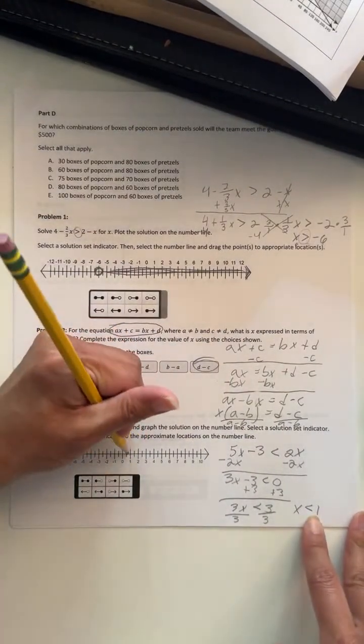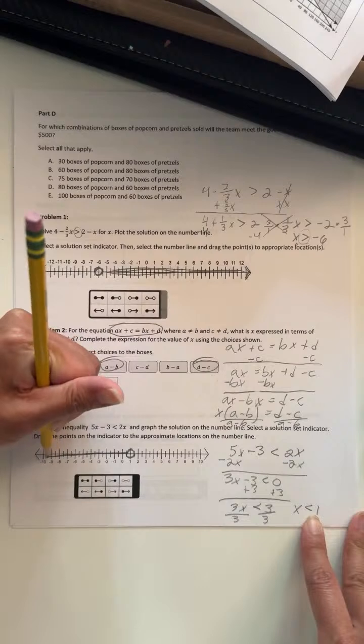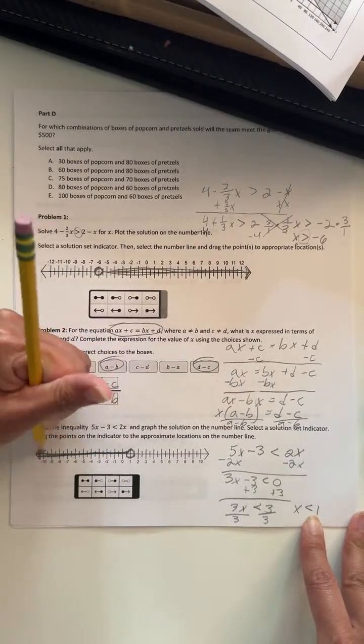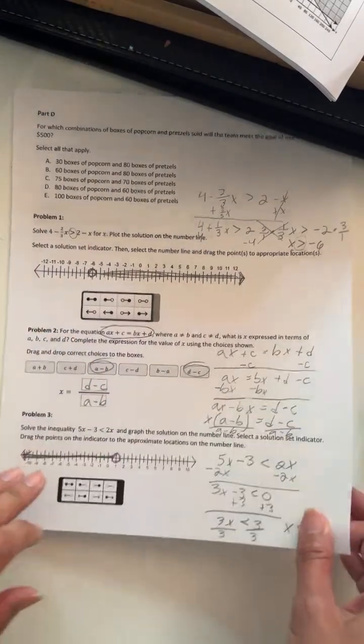Again, this is a less than, so we have an open circle, and it's less than, so we're going to be going down that direction.